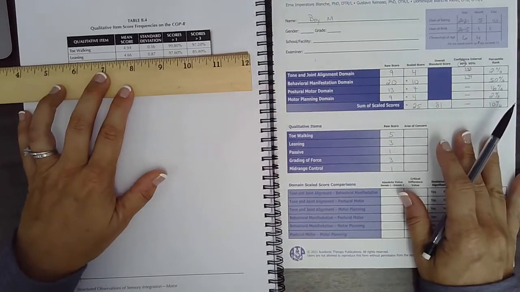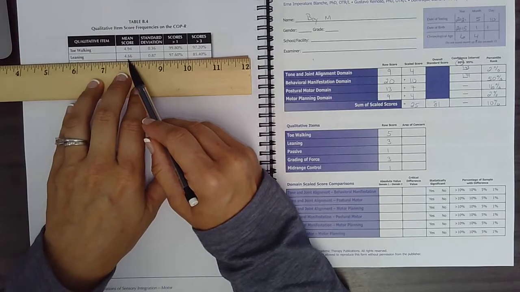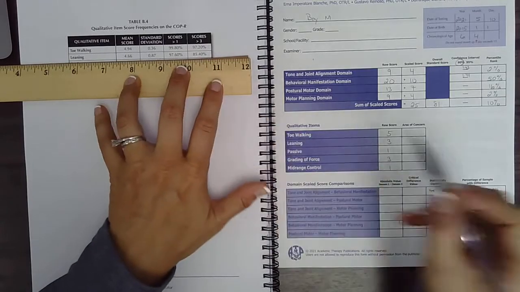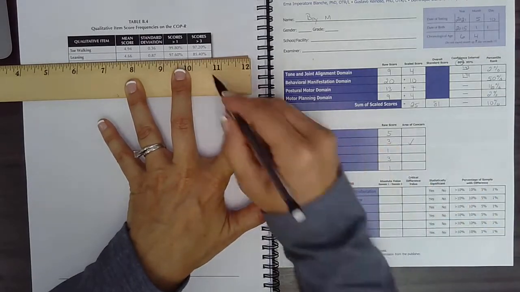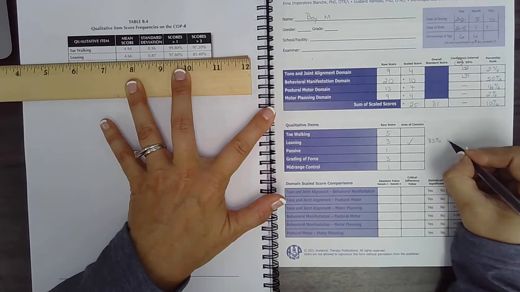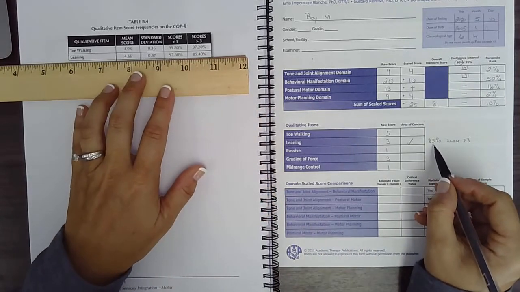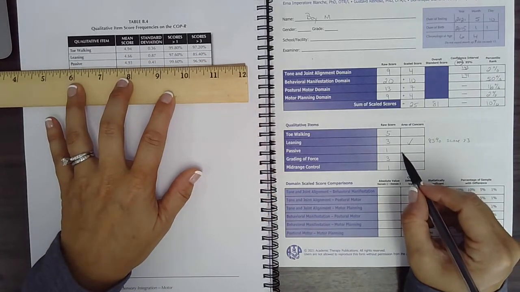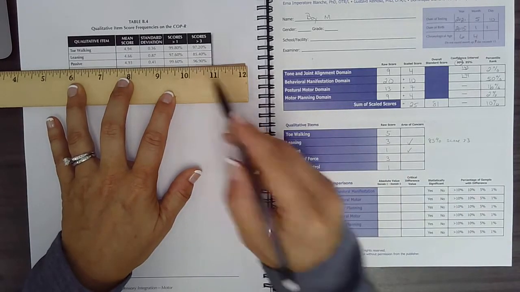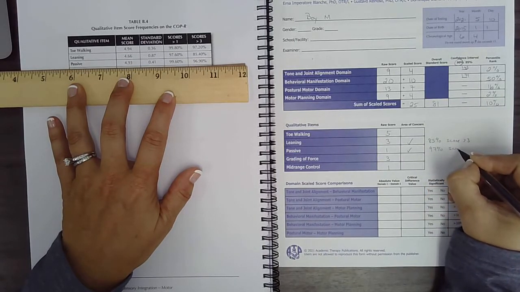But for leaning, he got a score of 3. And so he is below the mean, and he is below the standard deviation. So this is an area of concern, and what this tells you is that 85% of the population score greater than a 3. And so he is within that 15th percentile. For passive, same thing. This is an area of concern because this tells you that 96.9, or basically 97%, score greater than a 3.